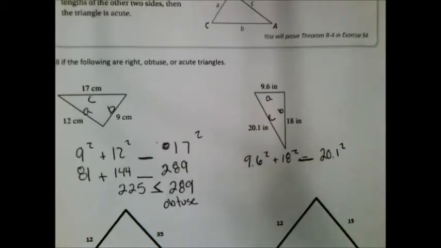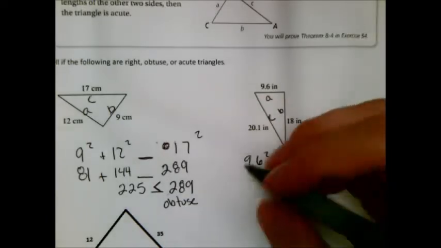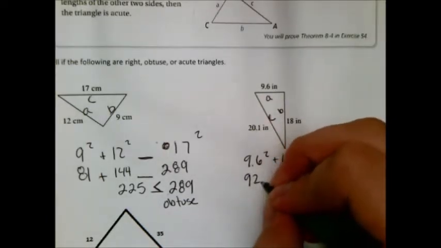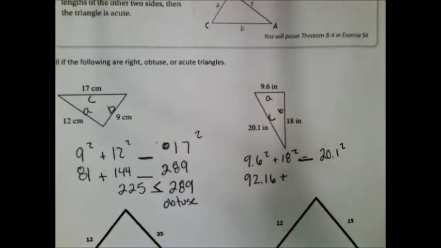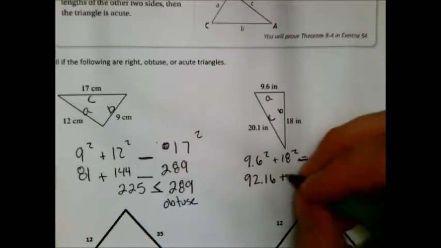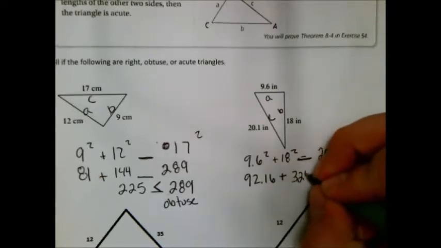So if we take 9.6 and multiply it by 9.6, you should get 92.16 plus 18 times 18 equals 324.